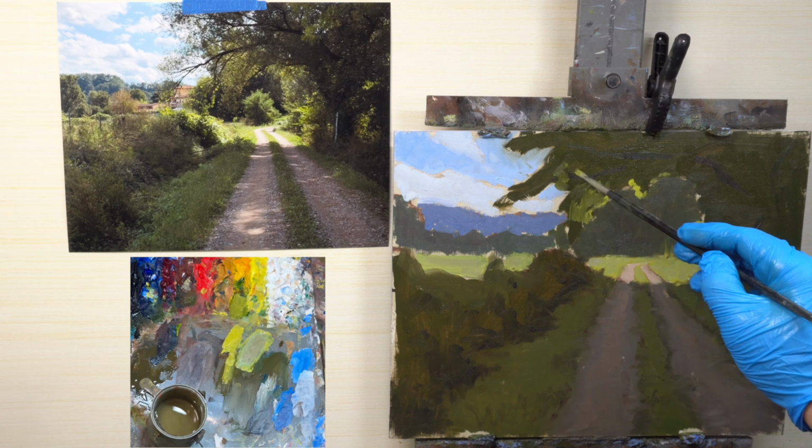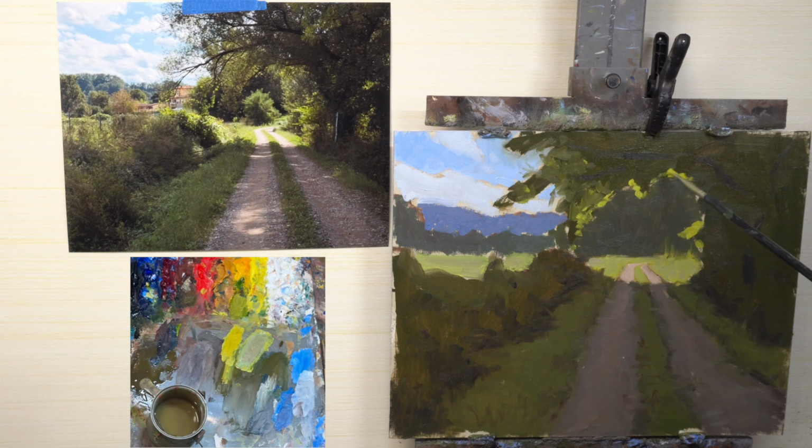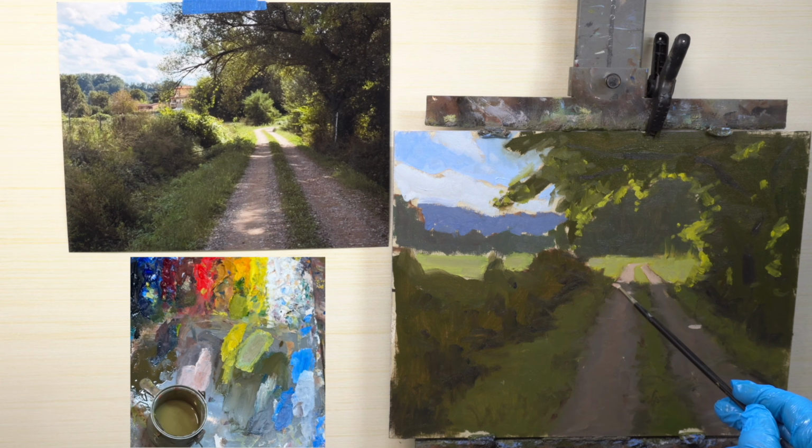Now I move into the tree where the sunlight is shining through the leaves. Whenever light passes through leaves like this, it becomes incredibly saturated. That's really all I'm thinking about here. I'm not trying to copy every leaf from the reference. I'm simply recreating the way the light is behaving.